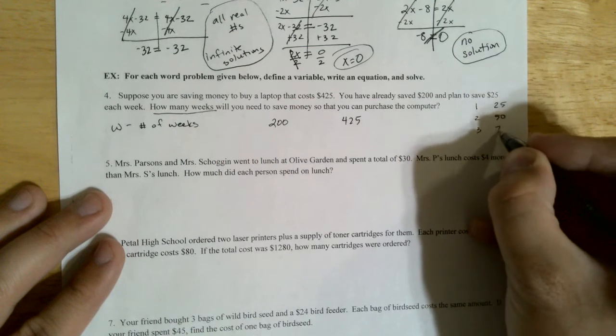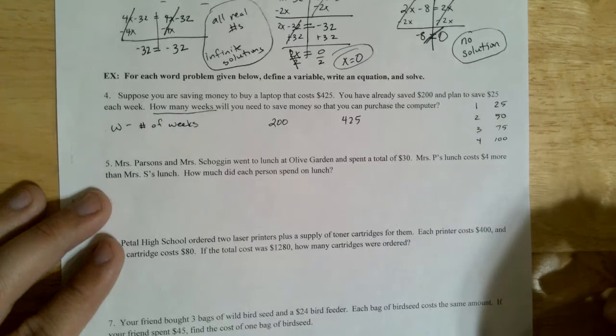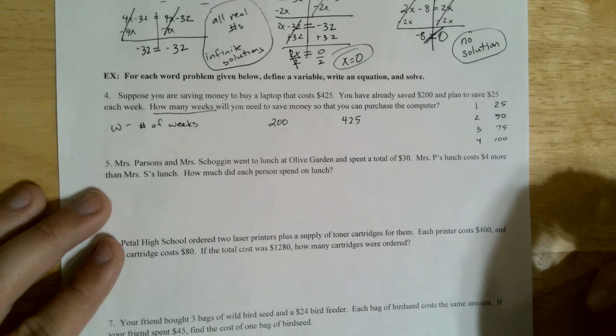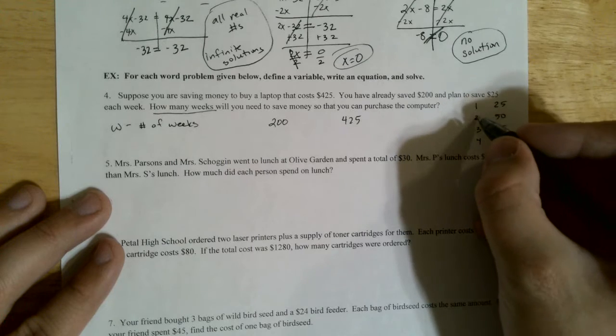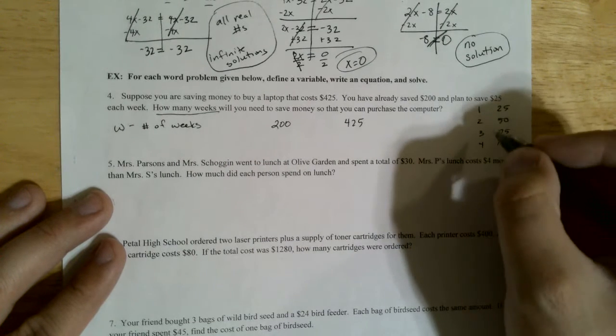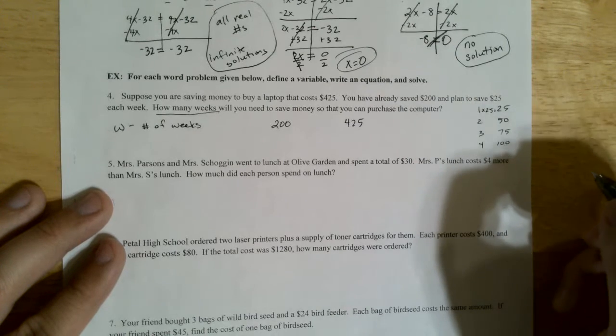After 3 weeks, I'd save 75. After 4 weeks, I'd save 100, and so on and so forth. And so here's one thing to note. If I multiply this number, the week number, by 25, I get how much money I've saved up so far.